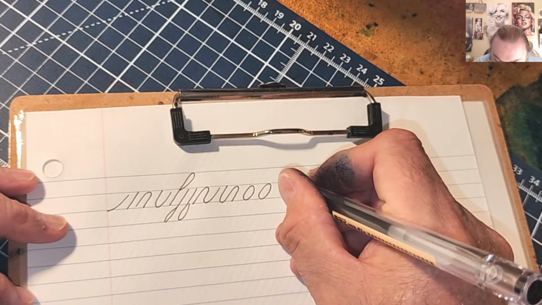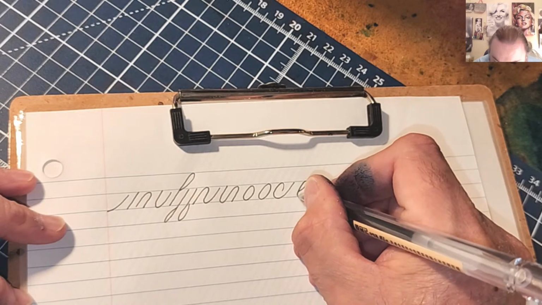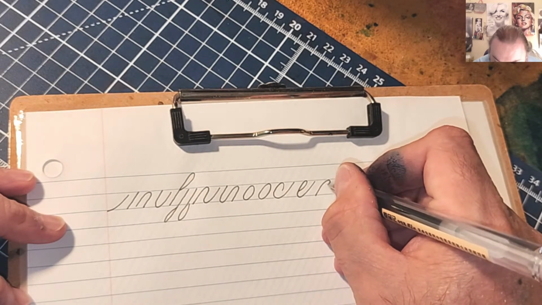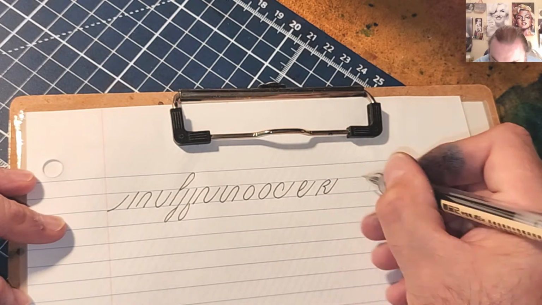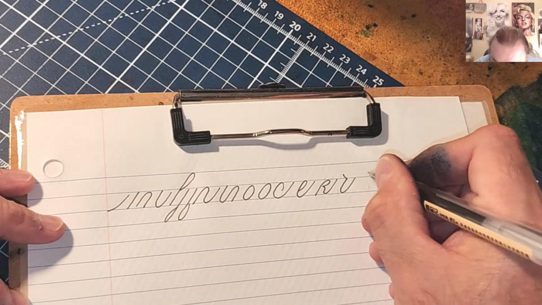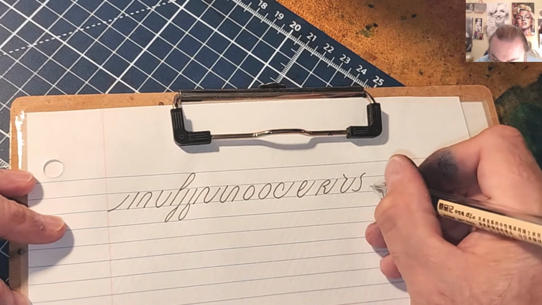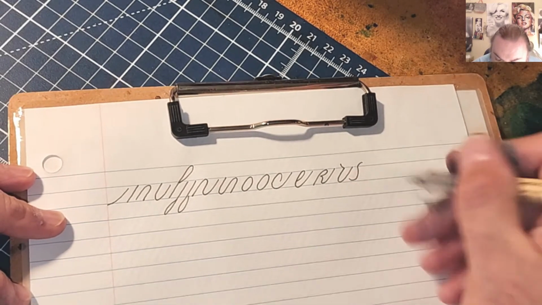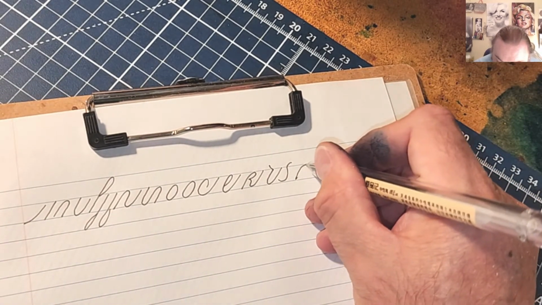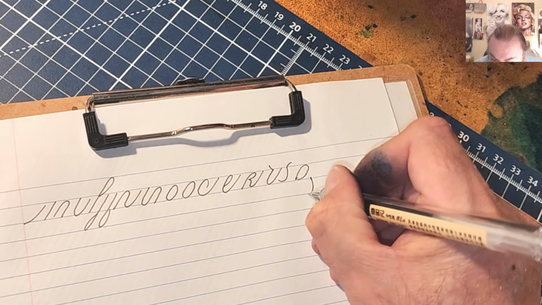C stroke, E stroke, K stroke, R stroke, S stroke, X stroke, and Z stroke.